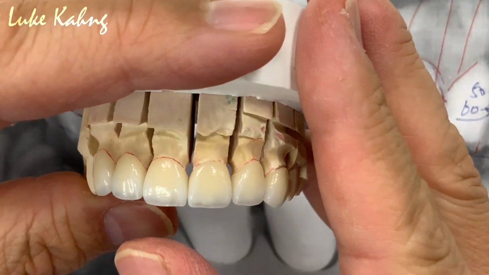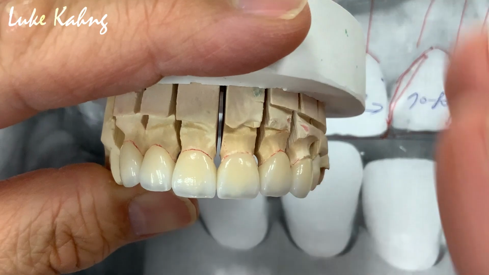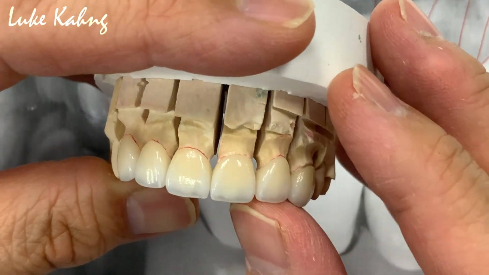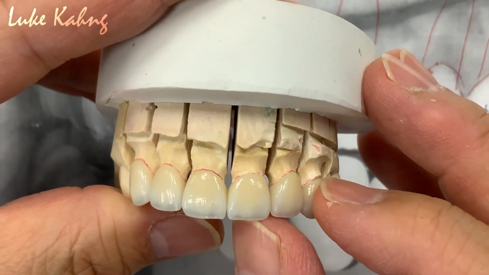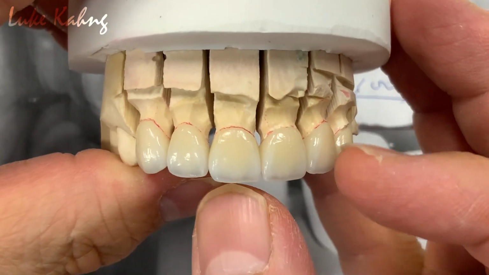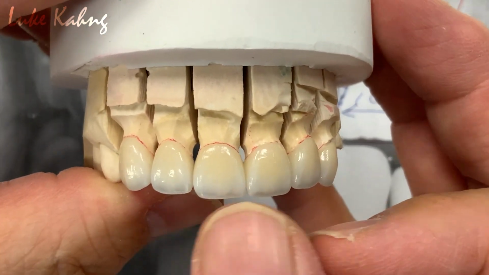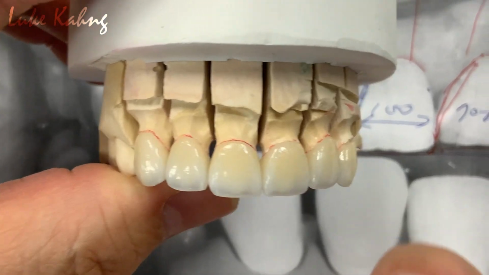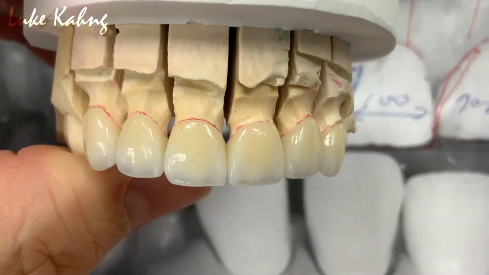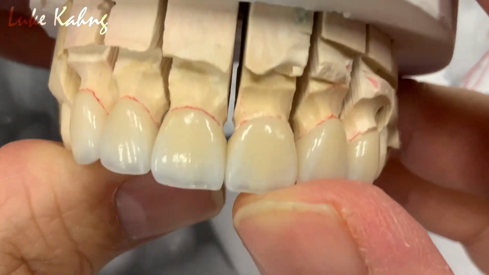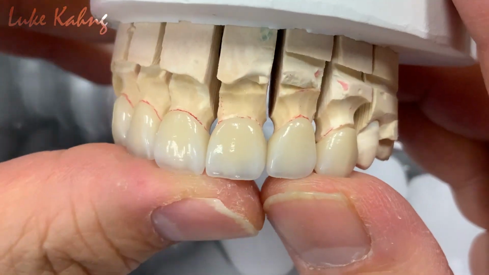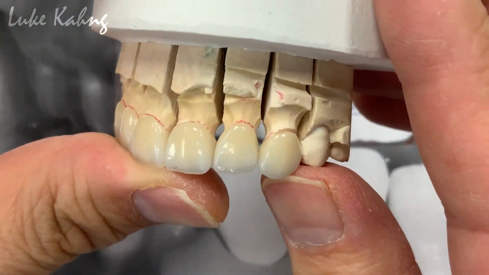I utilize more of the deep translucency, using TMO1, EOP4, TMO3, and then it's a good halo in between the teeth. Just like a lifelike restoration, it's not like a shade tab, it's more like natural dentition with the enamel.